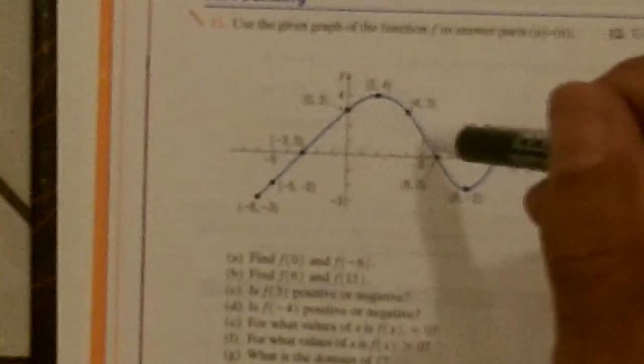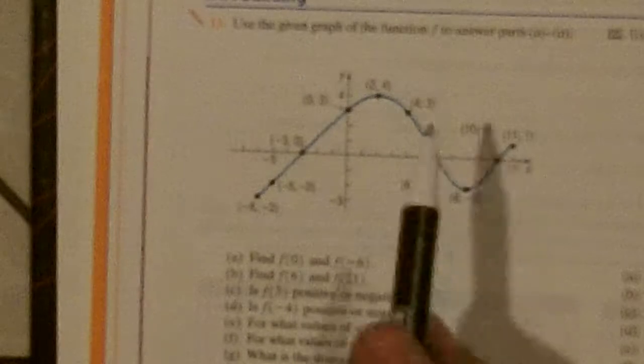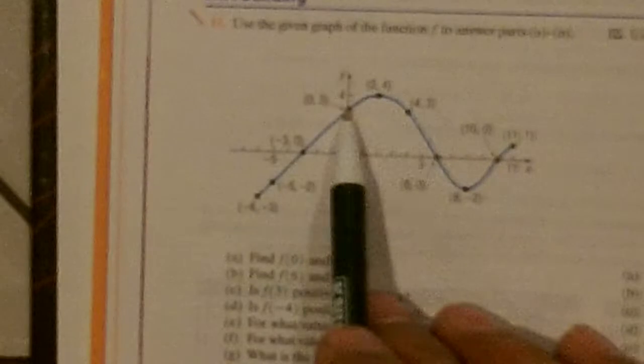How often does the line x equals 5 hit the graph? Once. For what values of x is the y value of f(x) 3? The y value is 3 for x values of 0 and 4. For what values of x does f(x), the y value, equal -2? That happens at -5 and at 8. That's what they wanted you to do for 11. That was all the pieces.